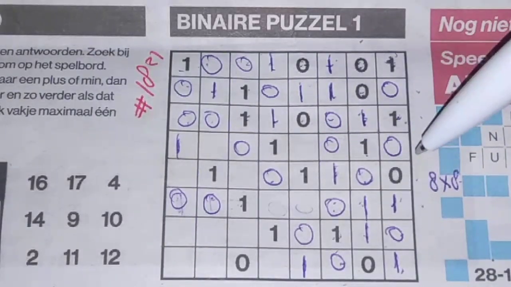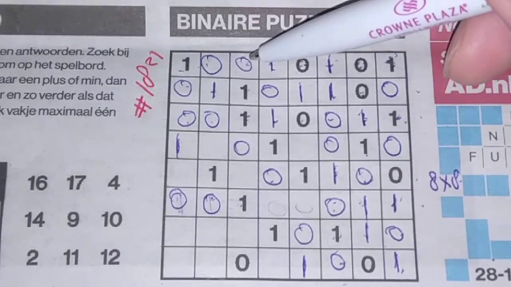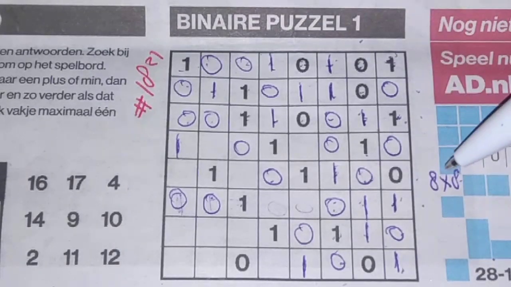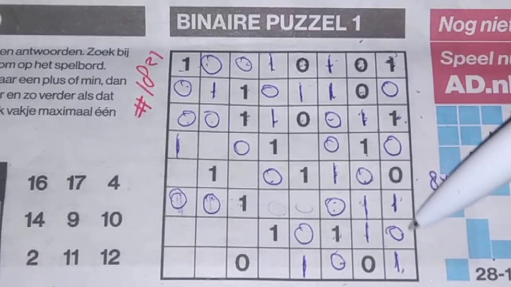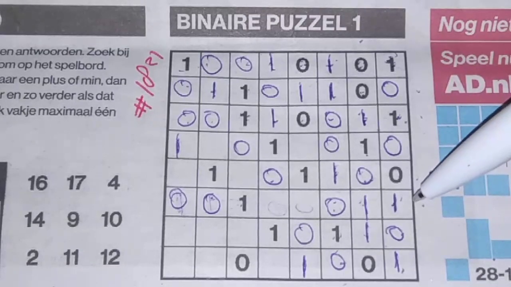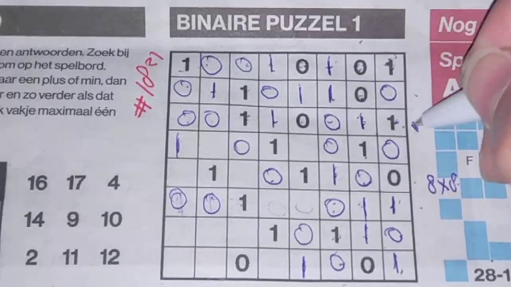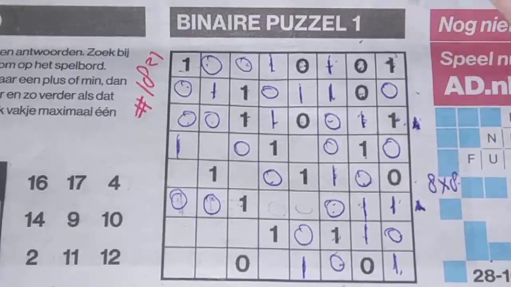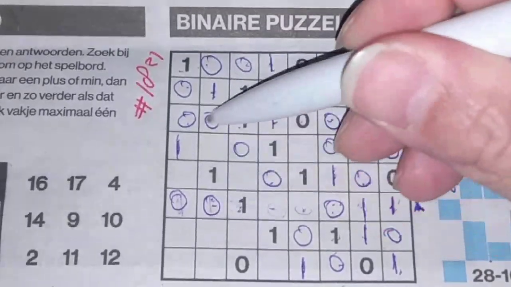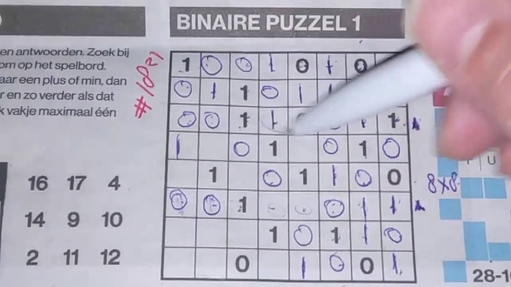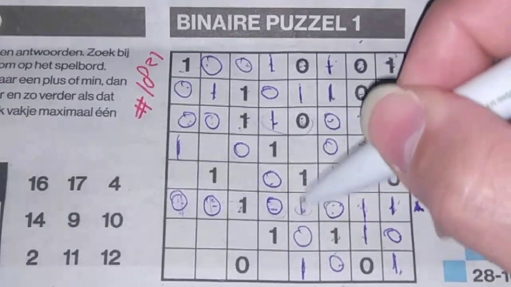I think I need to compare. In particular, the rows. Yes, the third row and this row. 1, 1, 1, 1, 0, 0. Empty box, 1, 1, 0, 0, 0, 0. So we need to switch these two numbers. We have a 1 here, this should be a 0. We have a 0 there, this should be a 1.